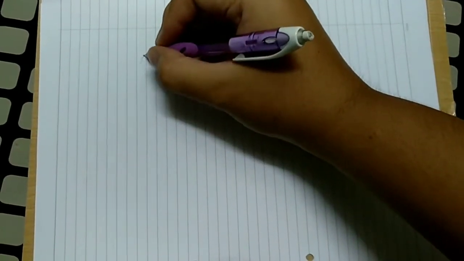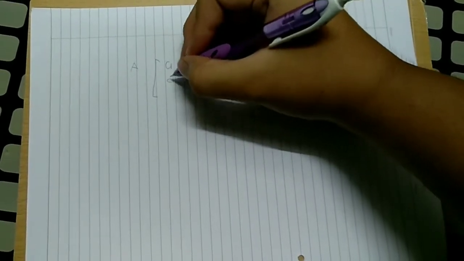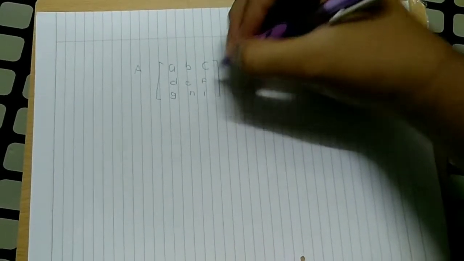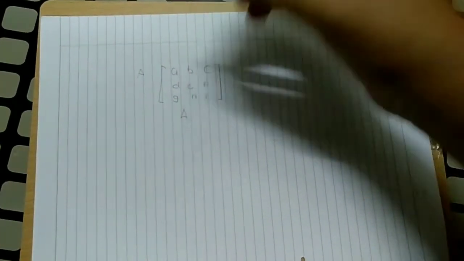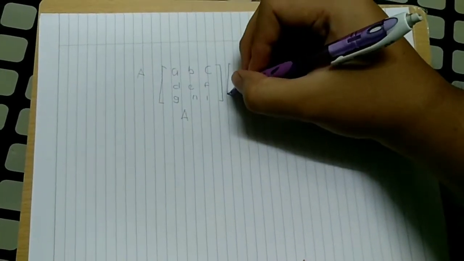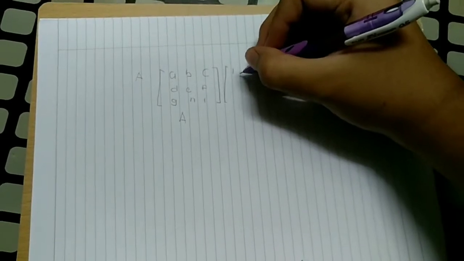Let's say there is matrix A, which will be A, B, C, D, E, F, G, H, I. So, this is matrix A, so we need to change it into its own identity, which is 1, 0.